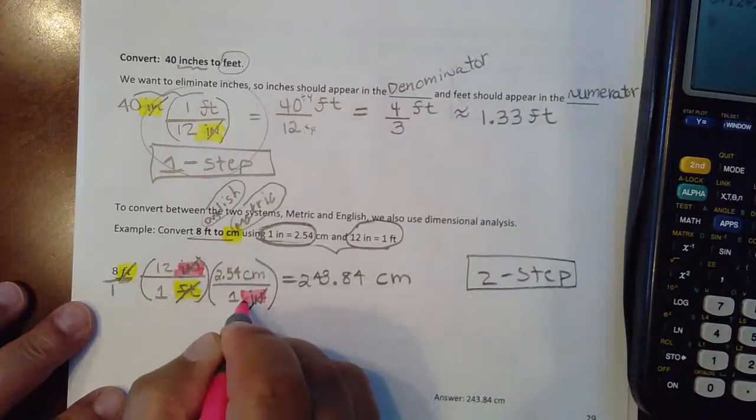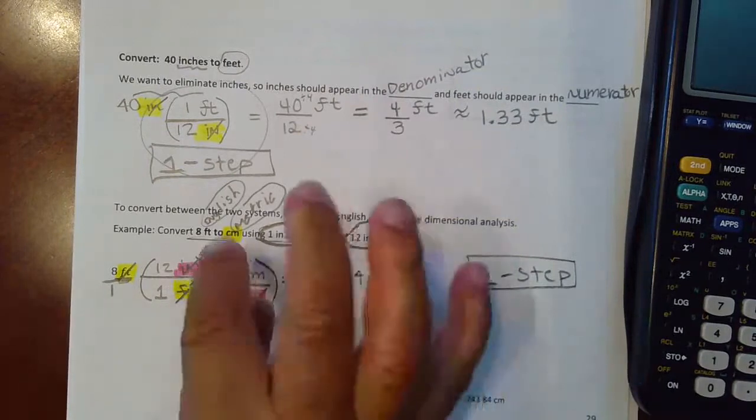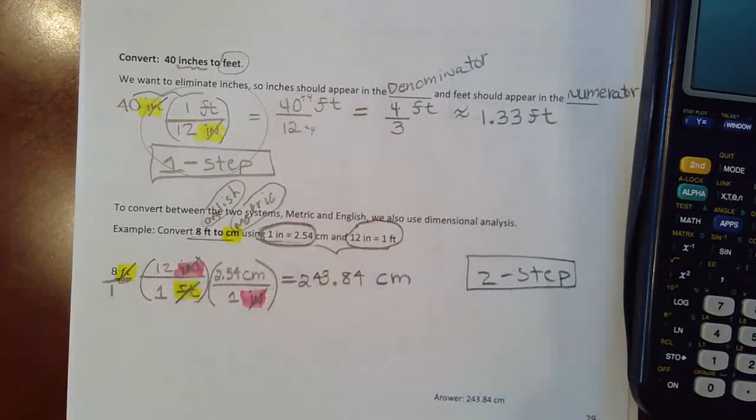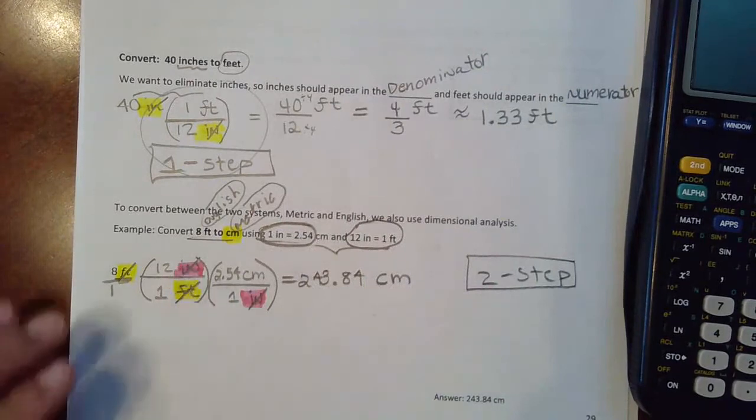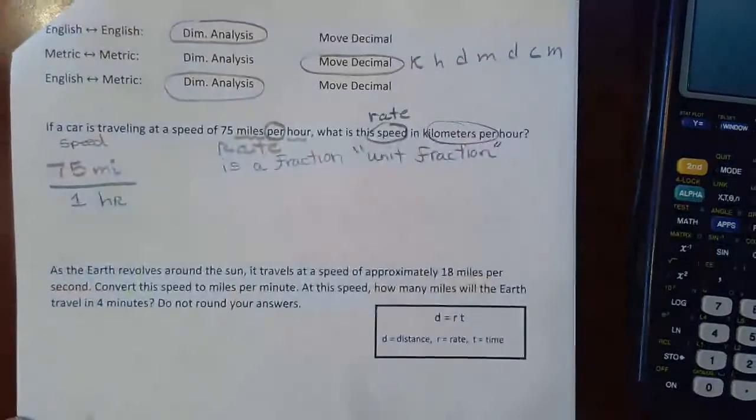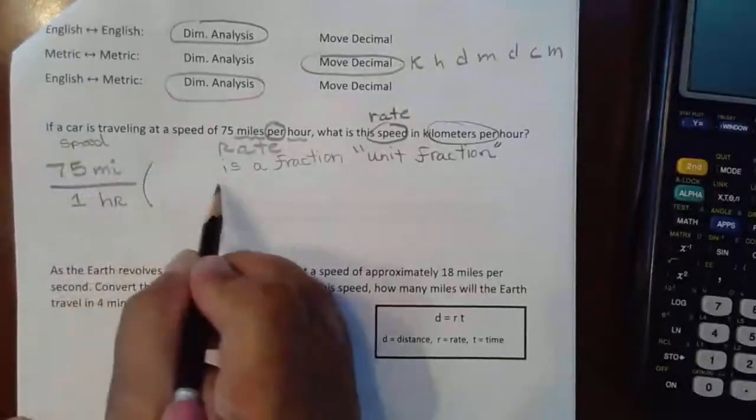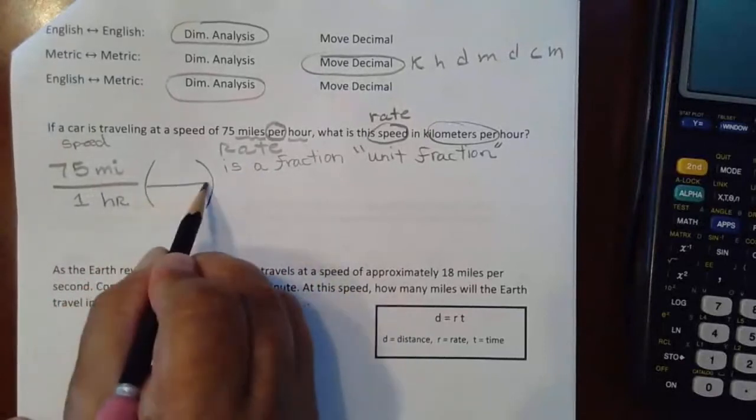So I designed the next unit fraction so that it was at the bottom. And so that made those go away. That's the same thing that you are doing here. You want miles to go away, so let's set up this dimensional analysis.